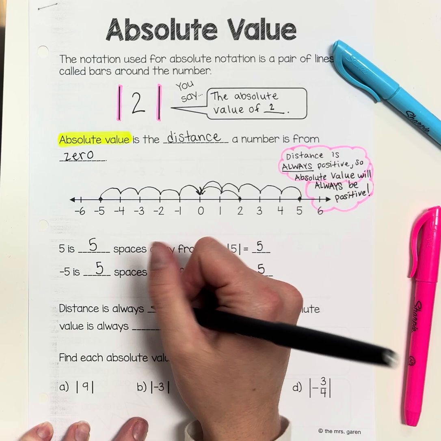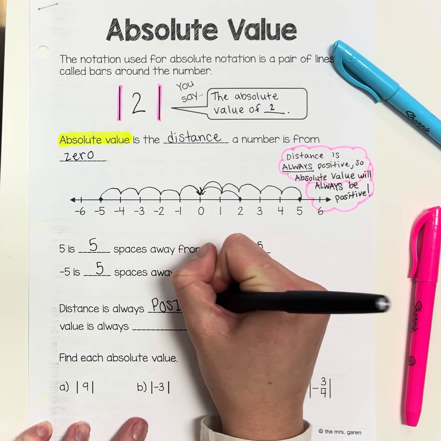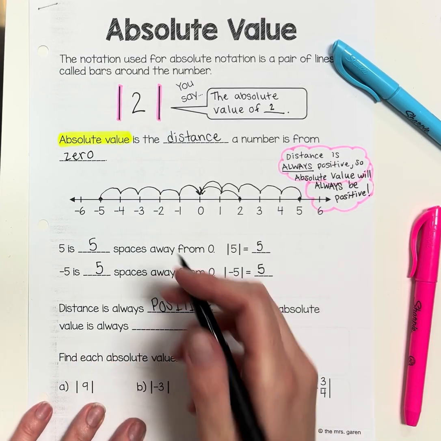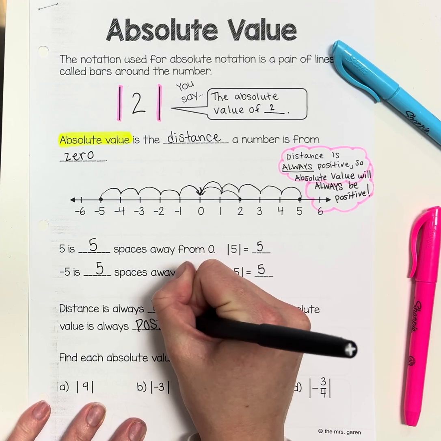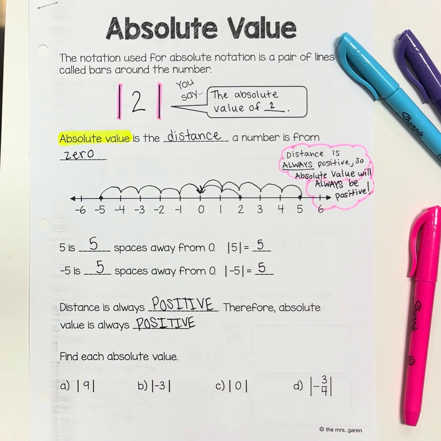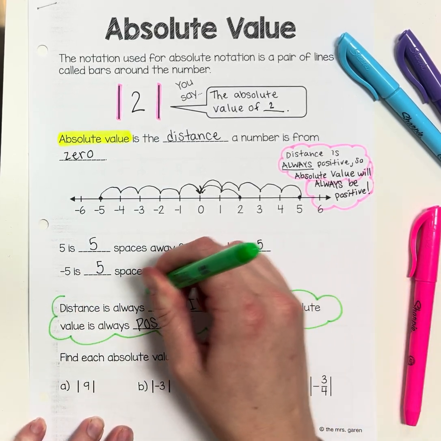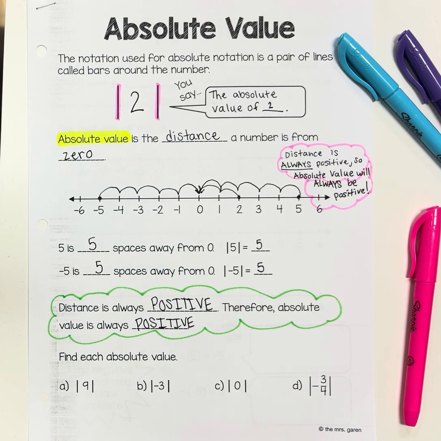So distance is always positive. Therefore, absolute value is always positive as well. Okay, so that's a really important piece to understand.